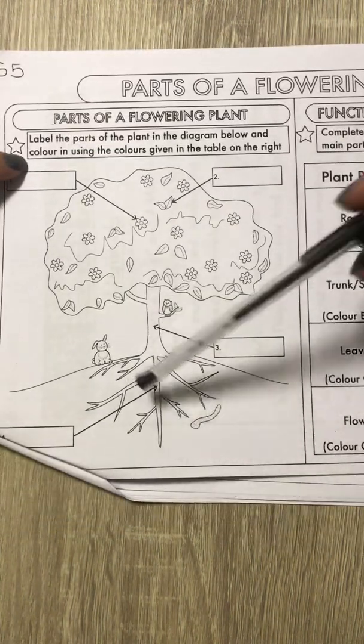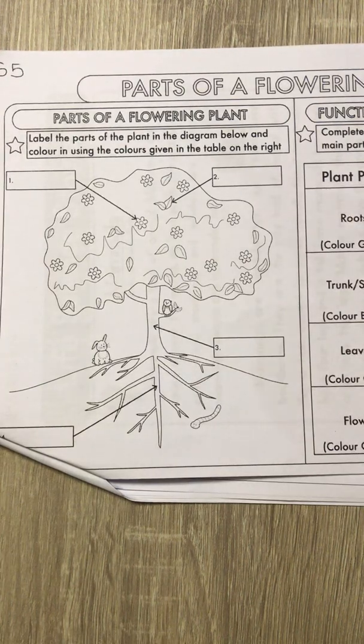Okay, go color in the roots gray. Color the roots gray wherever they are. Color the stem brown. Whichever part of the plant you said is the stem, color it brown or black.